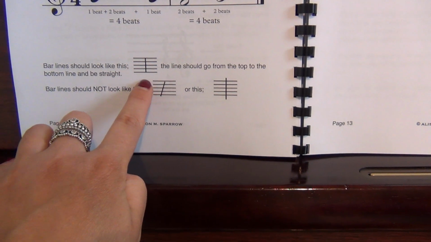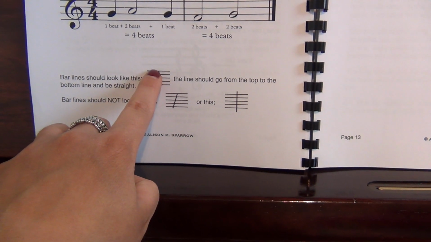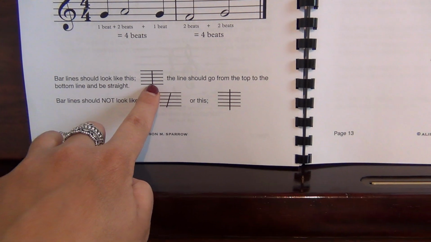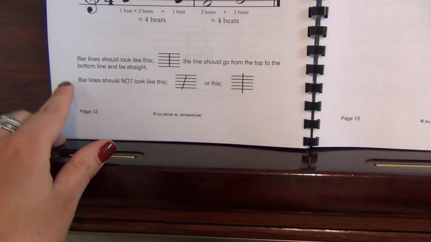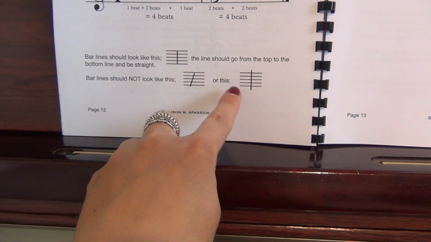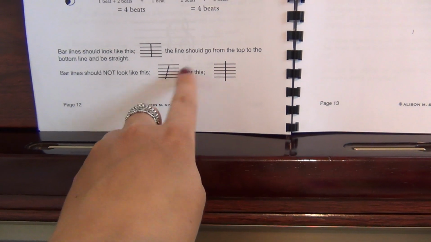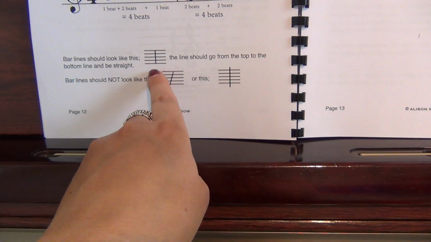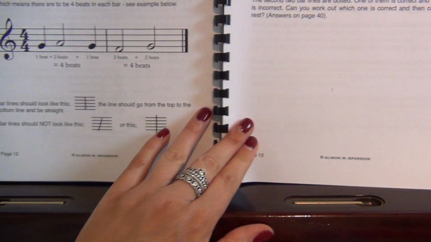When you're putting in your bar lines, just make sure that they look like this. They should be completely straight, and they should run from the very top of the line or the stave to the very bottom. So the bar lines should not look like this, or like this. That's very naughty if you do put them in like that. So try and be as neat as you possibly can.